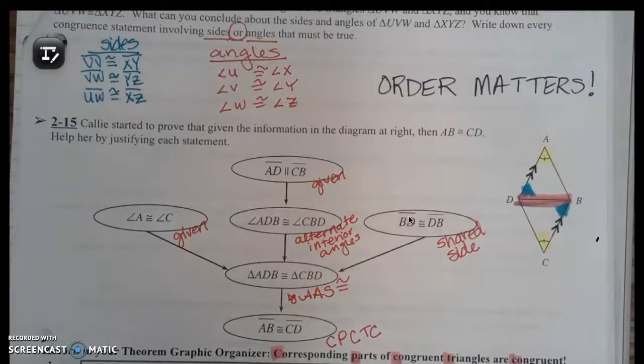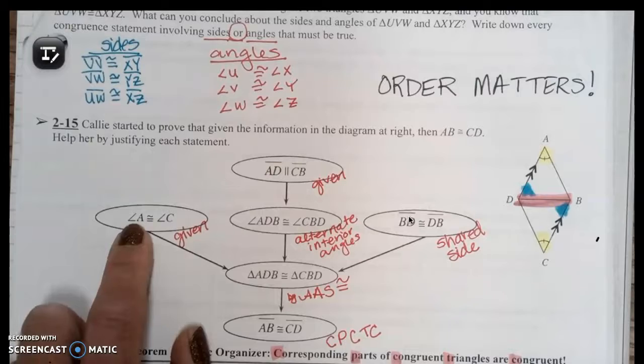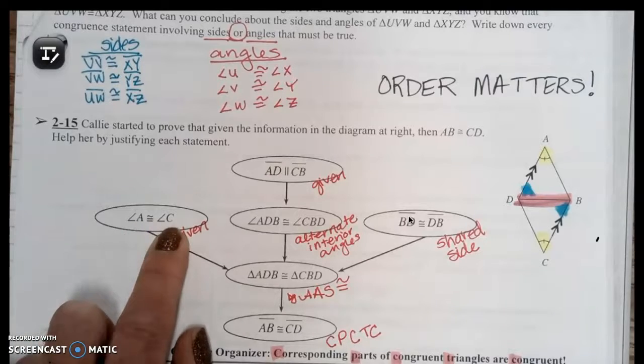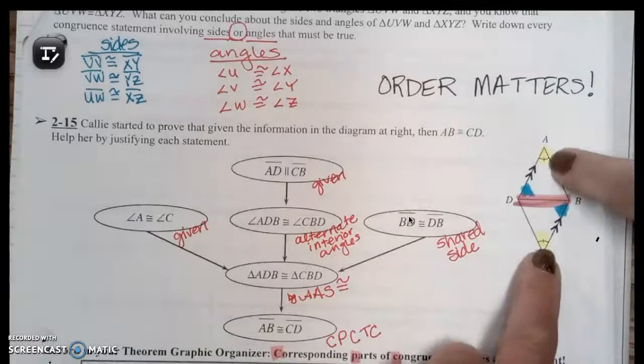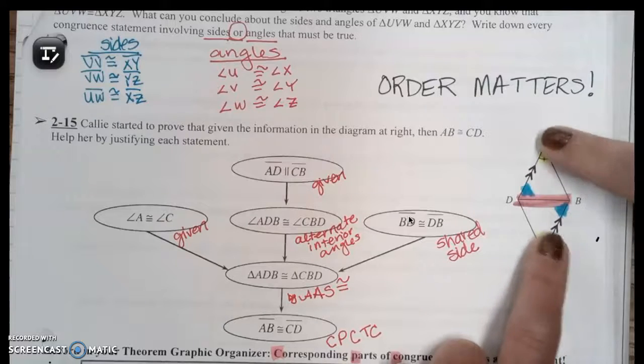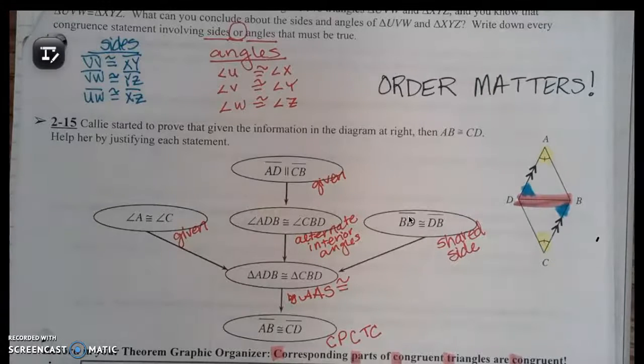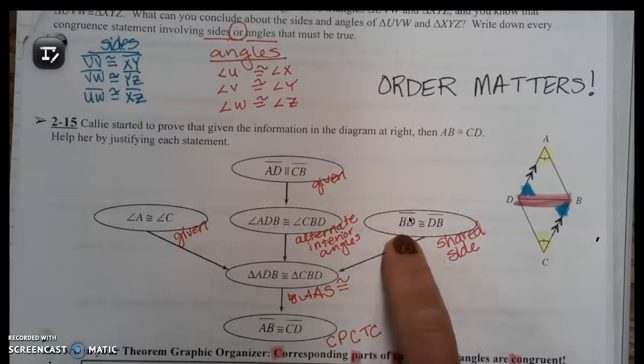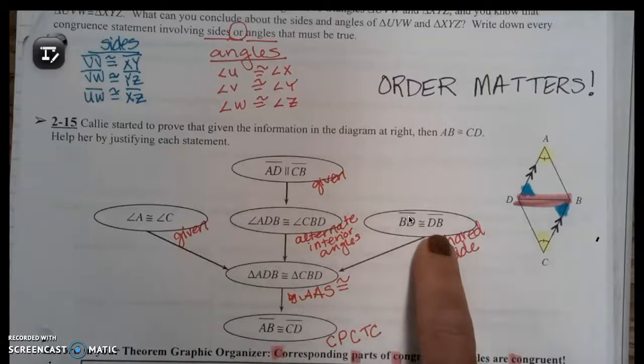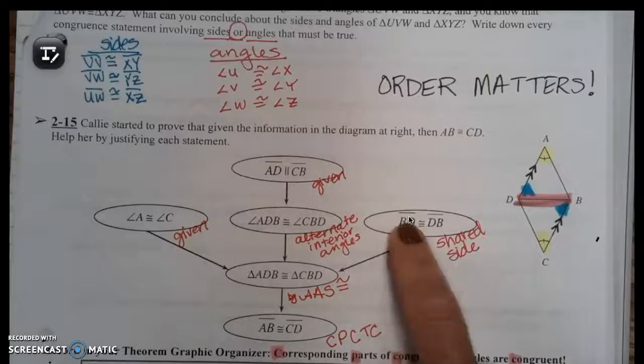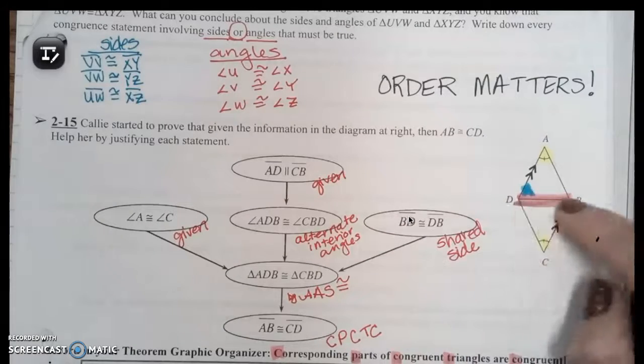Okay? Then we also know that angle A is congruent to angle C. That was given to us because we have these little arc marks with a single tick. So if they're matching, I colored them both yellow. The third piece of information is that BD is congruent to DB. That's the same thing, right? Well, that's a shared side.